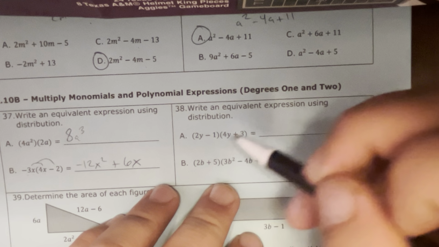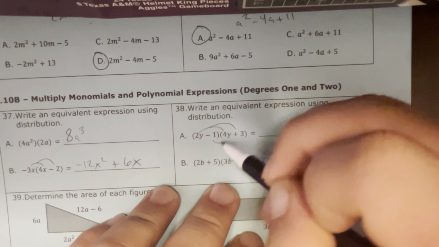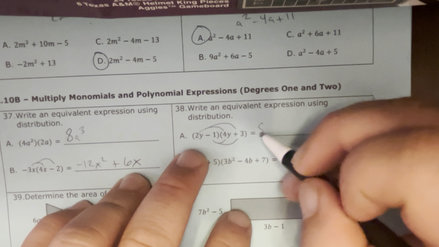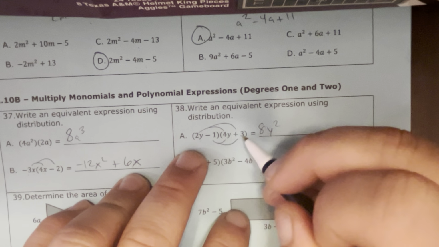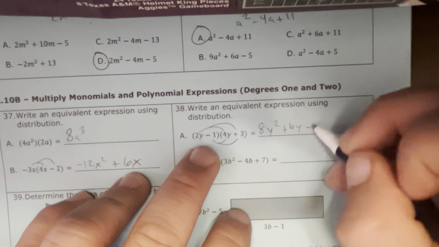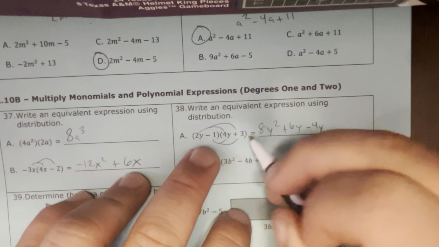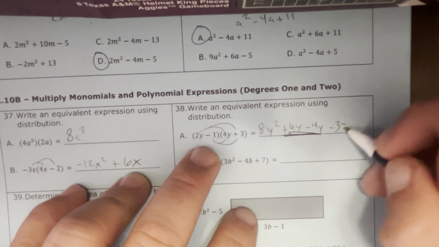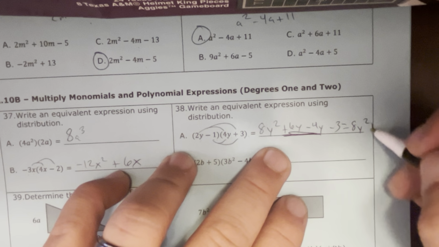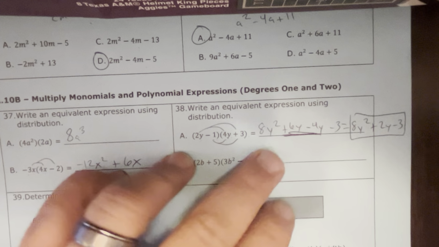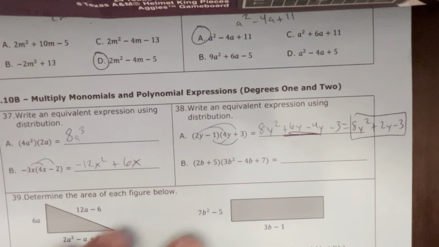Right here, this is the FOIL, or the box method, either way you want to do it. But 2y times 4y is 8y squared. 2y times 3 is going to be 6y. -1 times 4y is -4y. -1 times 3 is -3. And then we'll combine like terms right here in the middle. And so we get 8y squared plus 2y minus 3. That's going to be the answer right there.